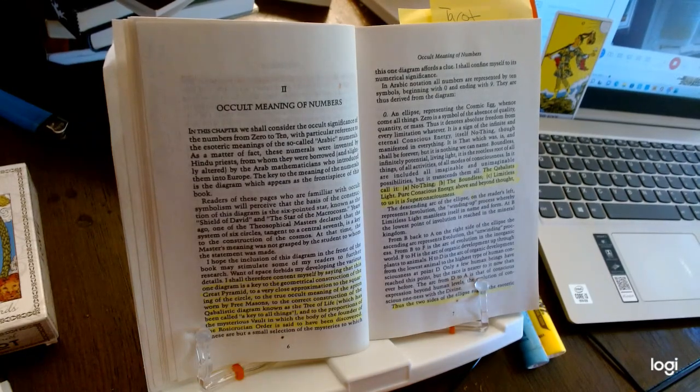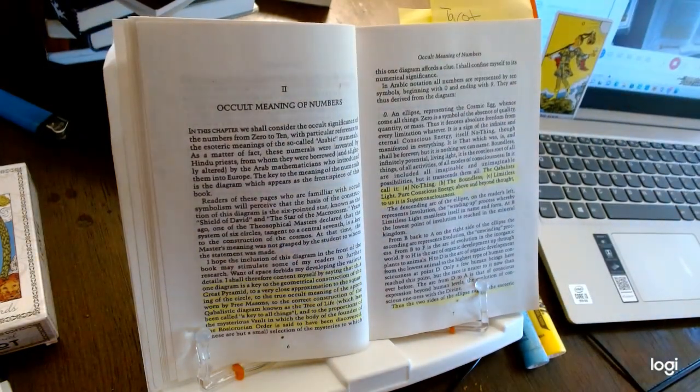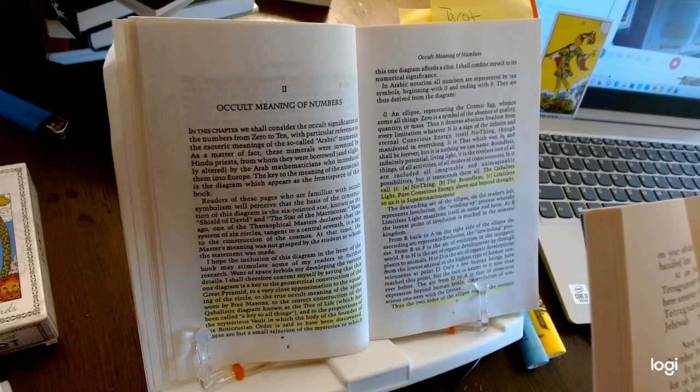Readers of these pages who are familiar with occult symbolism will perceive that the basis of the construction of this diagram is the 6-pointed star, known as the Shield of David, and the Star of the Macrocosm, and also the Merkaba. The 6-point star is also the Merkaba. You can also find the 6-pointed star in the Masonic symbol of the square and compass.